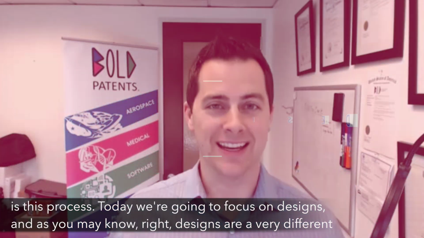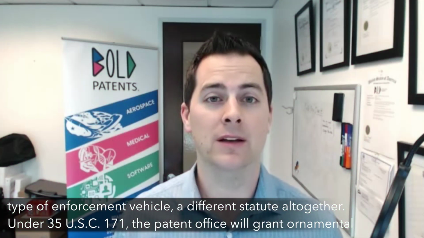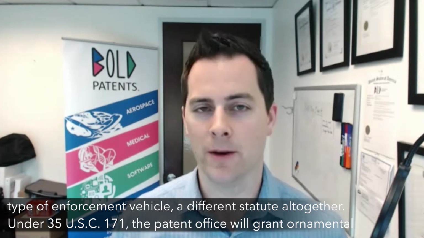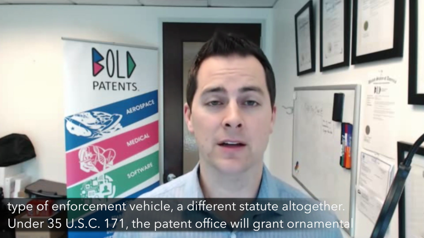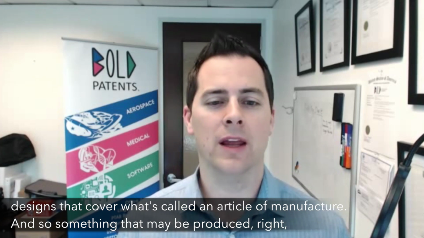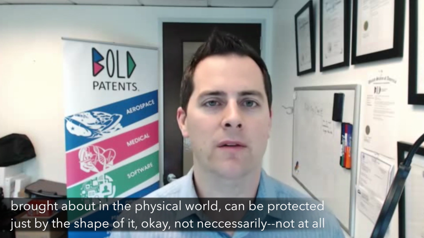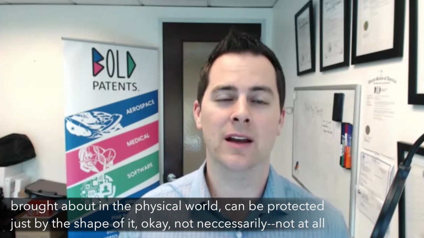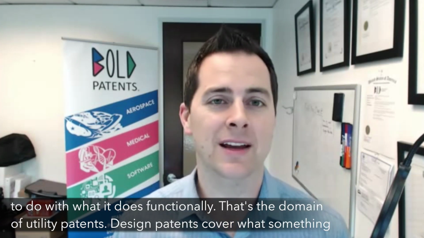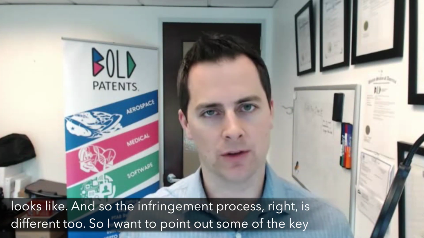Today we're going to focus on designs. And as you may know, designs are a very different type of enforcement vehicle and a different statute altogether. Under 35 U.S.C. section 171, the Patent Office will grant ornamental designs that cover what's called an article of manufacture. And so something that may be produced in the physical world can be protected just by the shape of it. Okay, not at all to do with what it does functionally. That's the domain of utility patents. Design patents cover what something looks like.